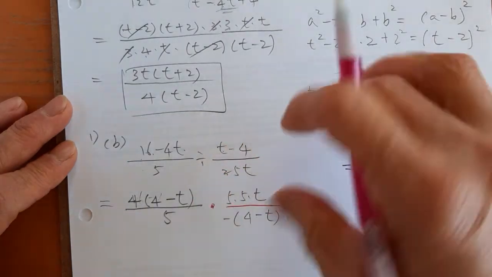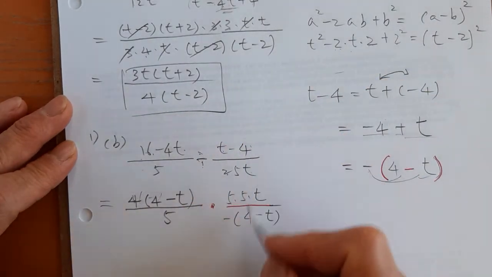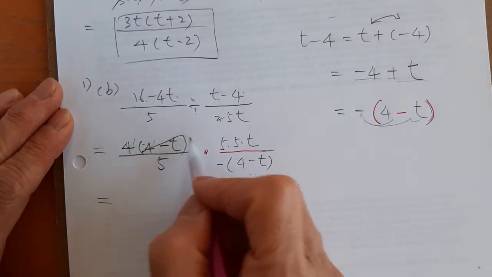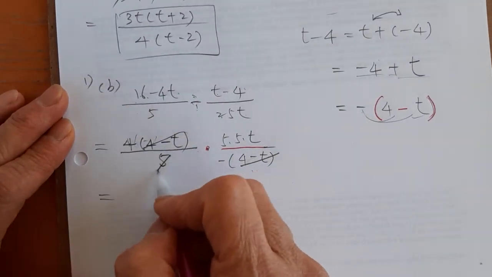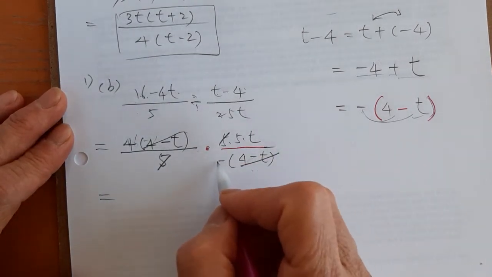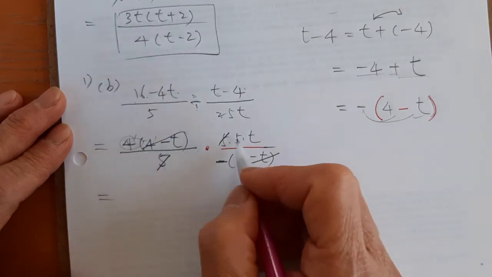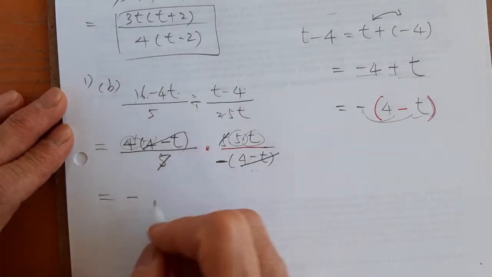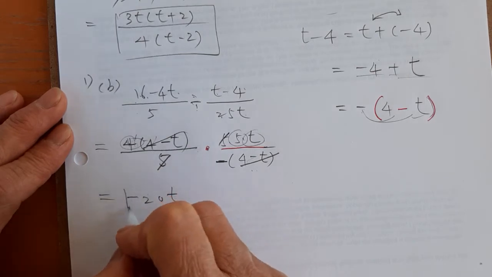The reciprocal of t minus 4 goes on the denominator. So cancel the common factor 4 minus t, and cancel 5. What remains is the negative sign with 4 times 5 times t. Negative 4 times 5 is 20, so the answer is negative 20t.